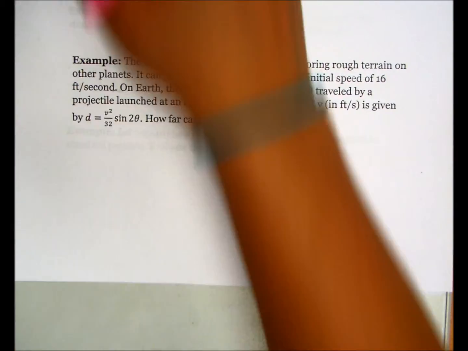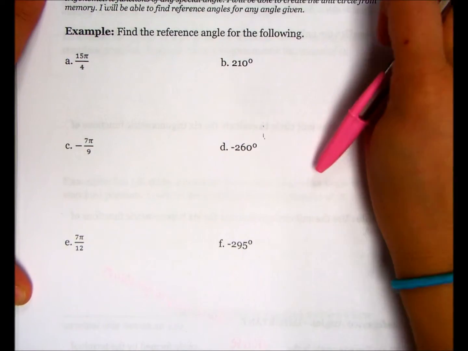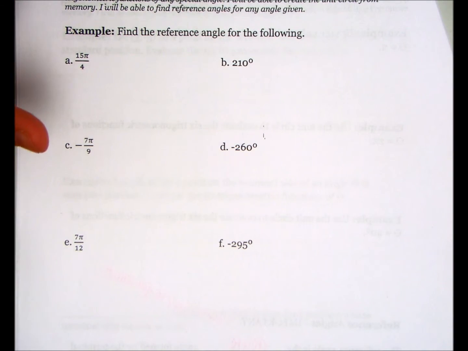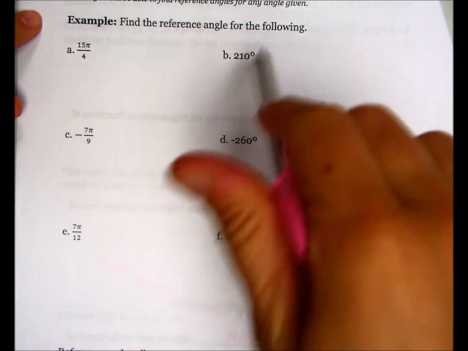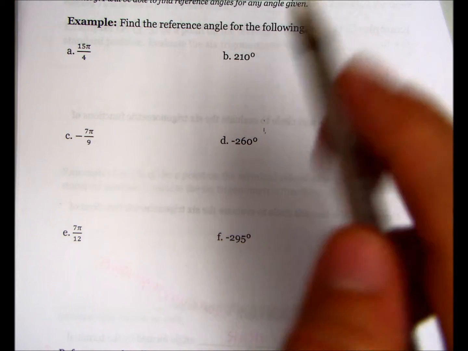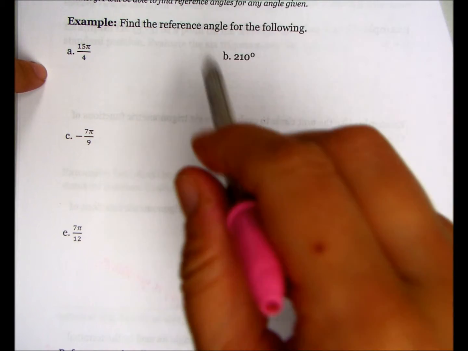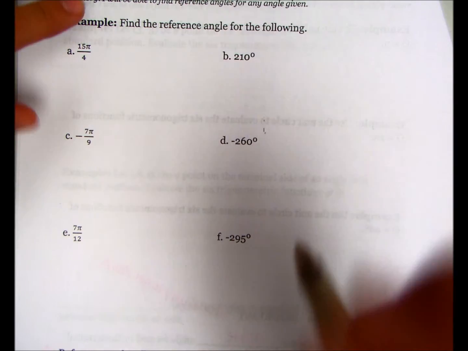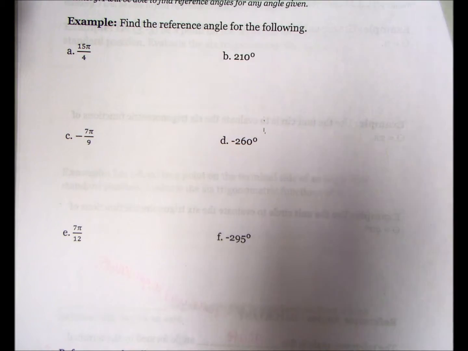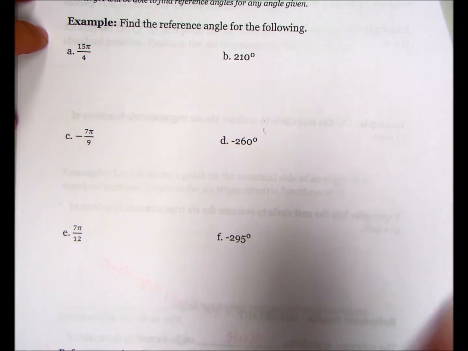If you check out the next page, there are 6 for you to try. I'm going to pause the video and you can try all 6 of these, and you should be able to do them. Make a sketch first.